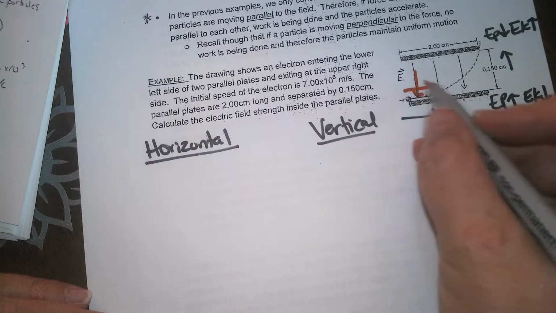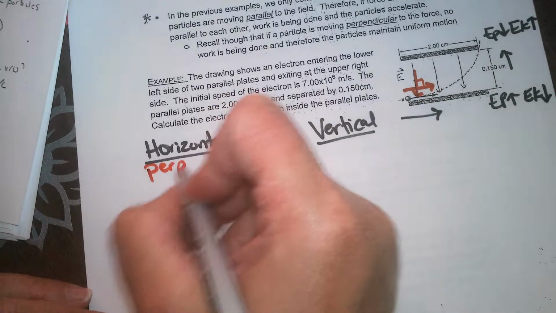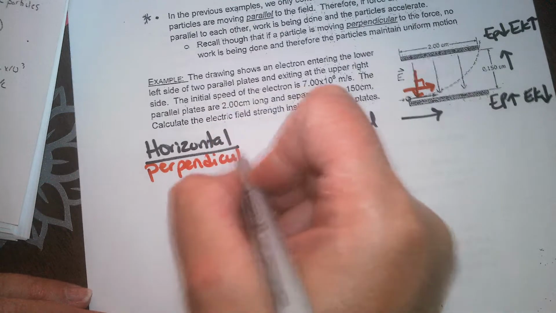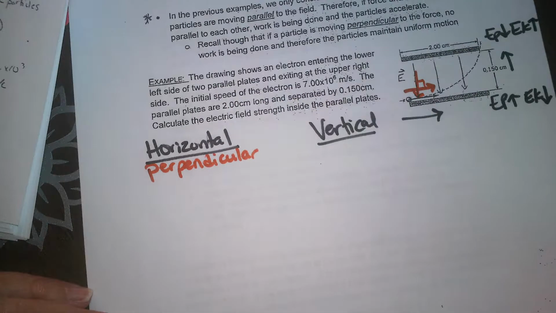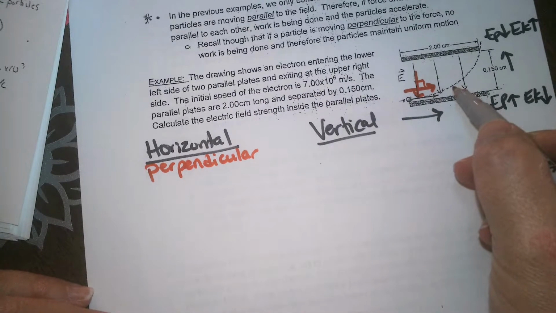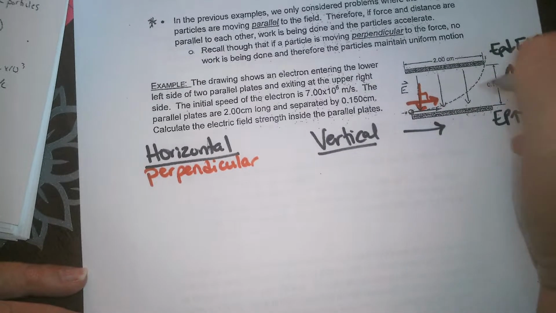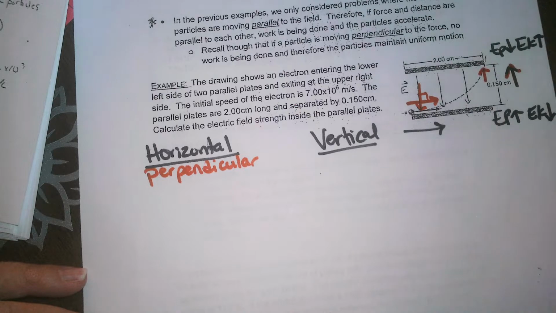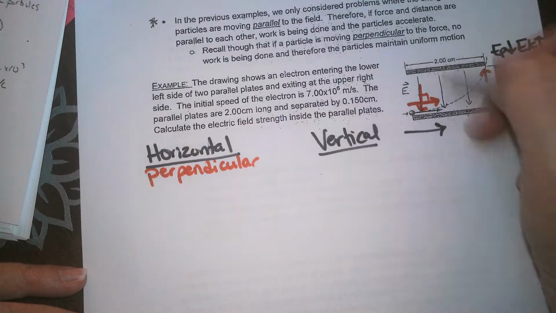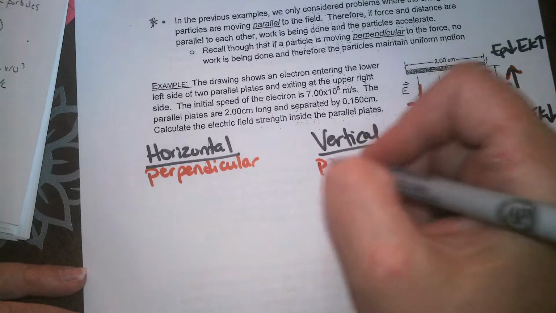But when it's moving across, what is this? It's perpendicular. Which way is it moving according to the electric field strength? When it's over here, which way is it moving? This piece here, in relation to the electric field strength, right? The electric field strength is moving from the positive to the negative plate. So it's moving parallel.